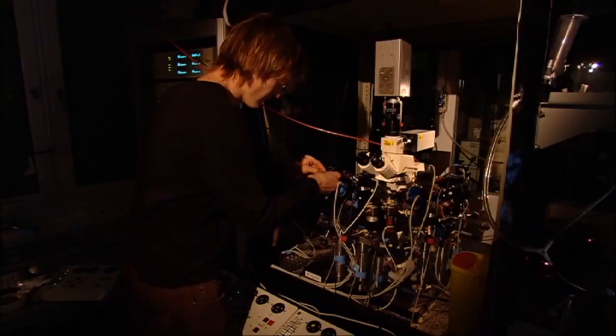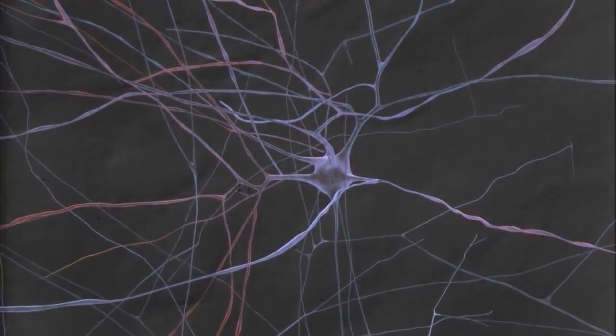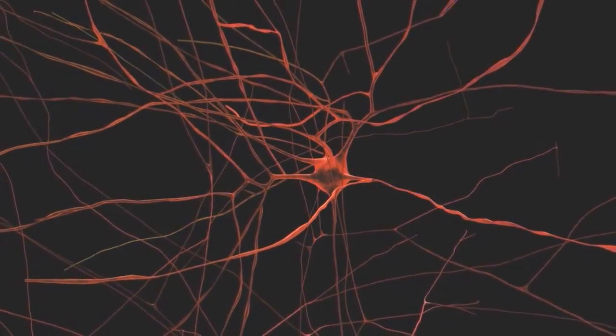So the way that we do these experiments is we need two kinds of data sets. One is we need lots of model neurons. To get them, we record from a cell, we inject a dye into them, and we draw them in 3 dimensions. We do that for many, many cells. So we've got many, many model neurons.